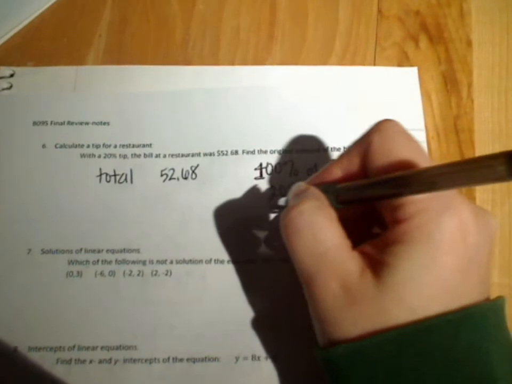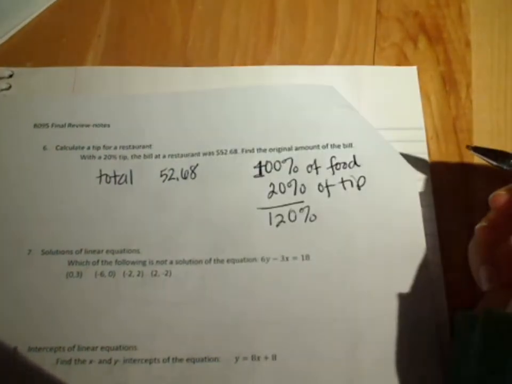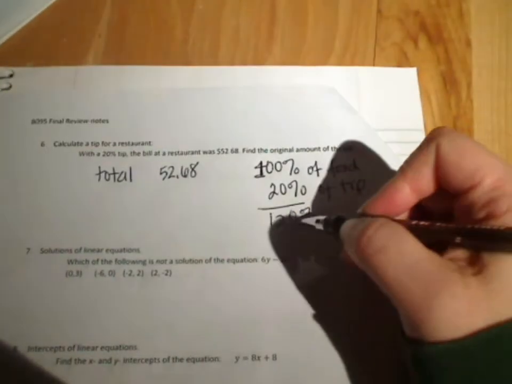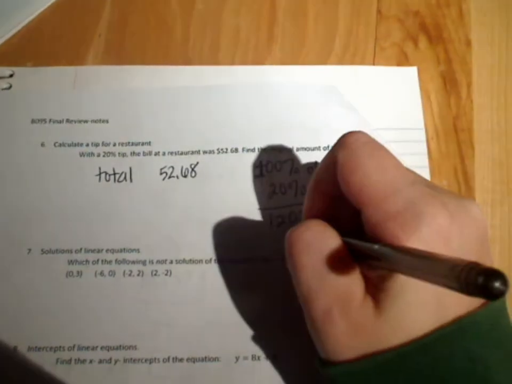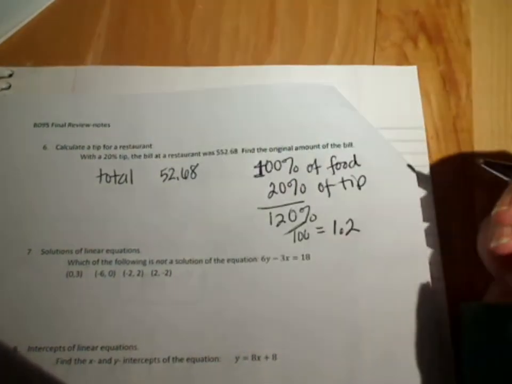So this number actually includes 120%. So if we divide by 100, because we never work with percents like that, we always kind of move the decimal one way or the other. I'm going to divide by 100, so this gives me 1.2 to work with.